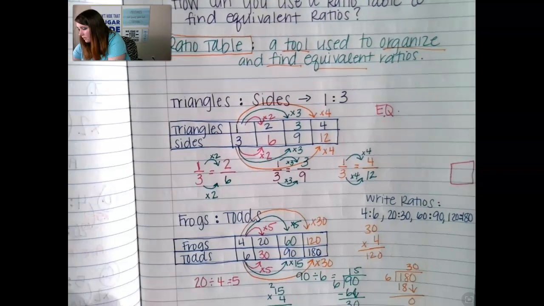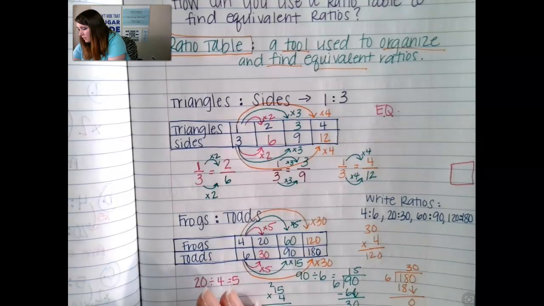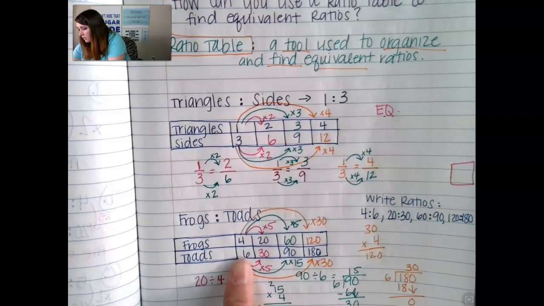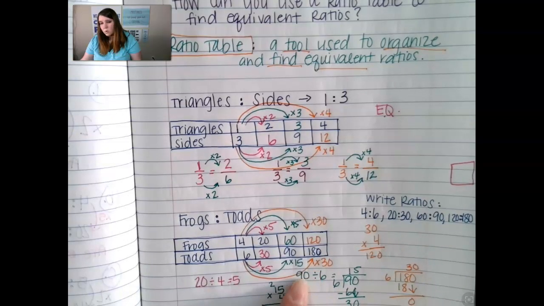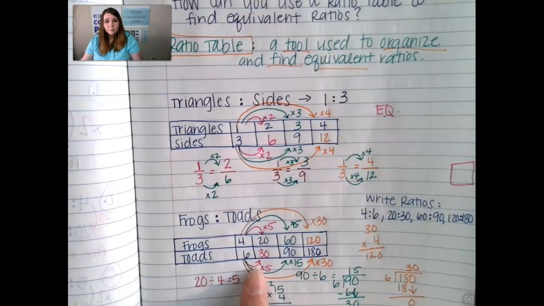I'm going to go back to the Google Meet and ask for help. 2, I kind of understand this. I'm getting the hang of it. I just need some extra practice. Or 3, I totally understand how to use the initial ratio and multiply or divide to fill in the blank.